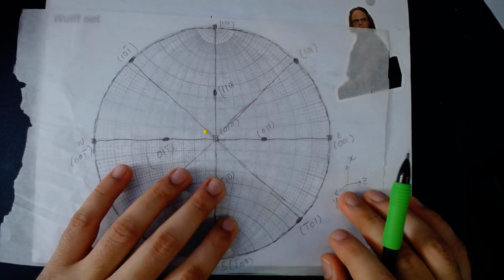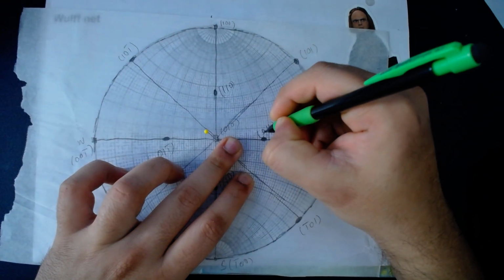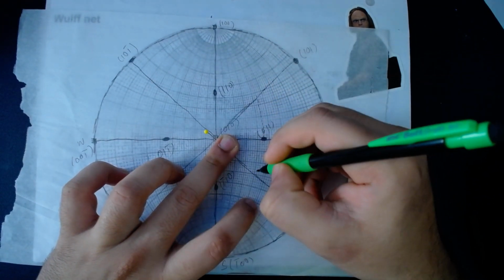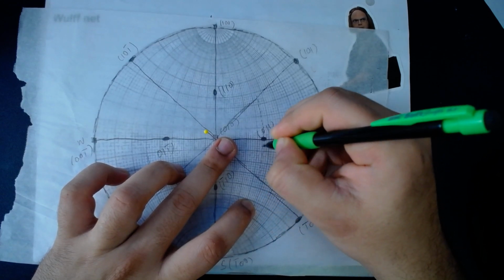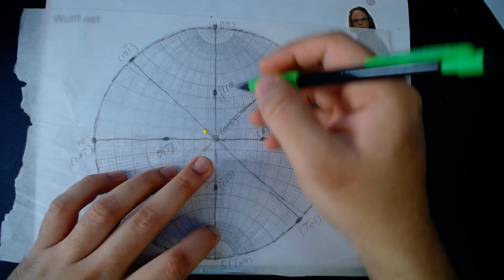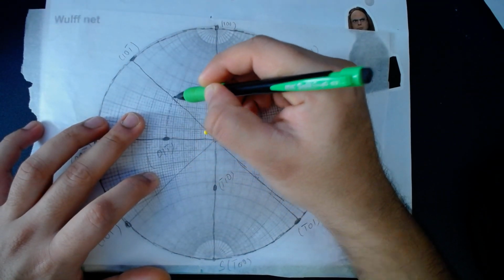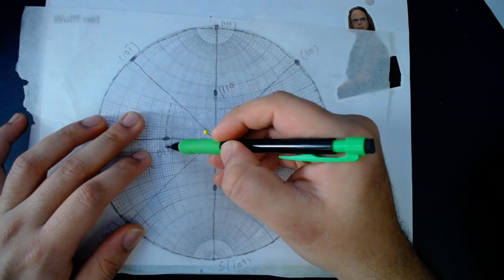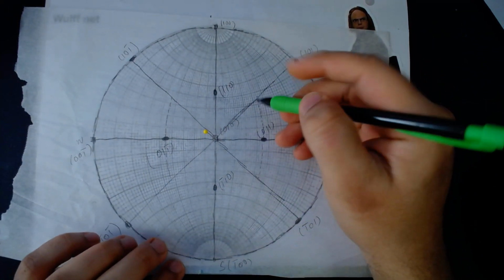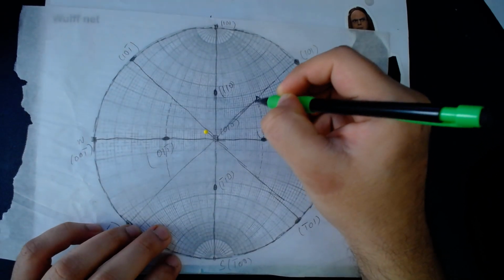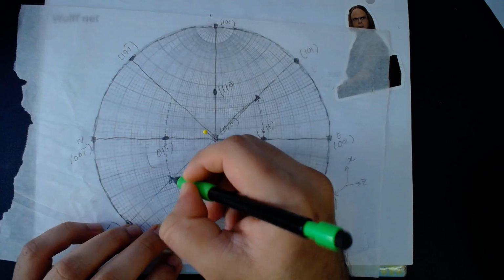Before I start drawing the great circle, make sure everything is aligned with the Wulff net, and then you can draw the great circle over here. And I'm not completely going all the way to the south, but this should be good enough for now. All we've got to find is the intersection point with these diagonals. So once we have found those intersection points, we can mark them as the 111 poles.